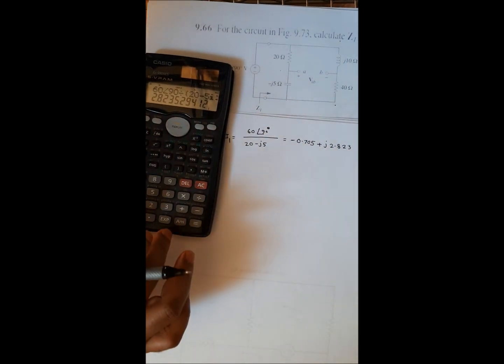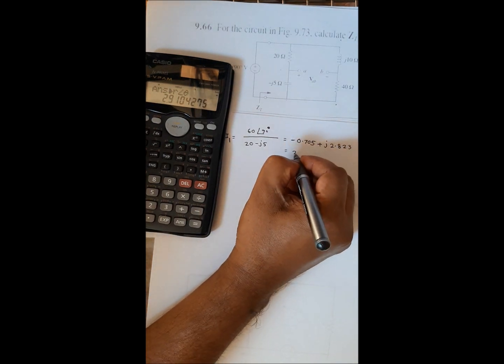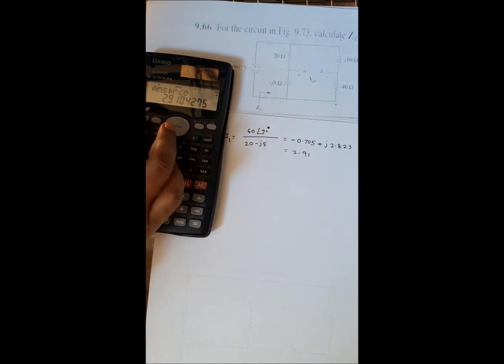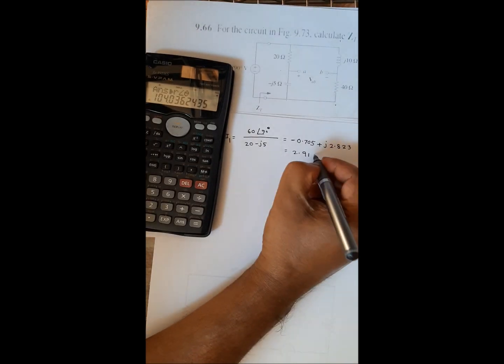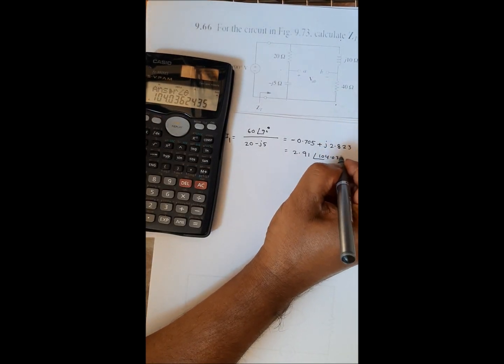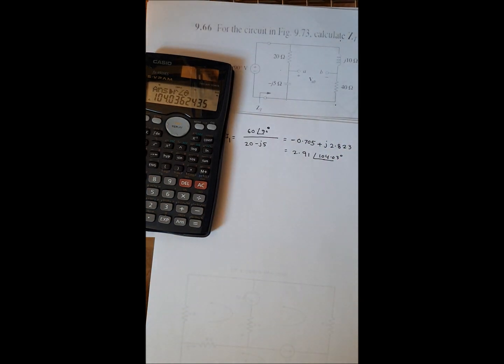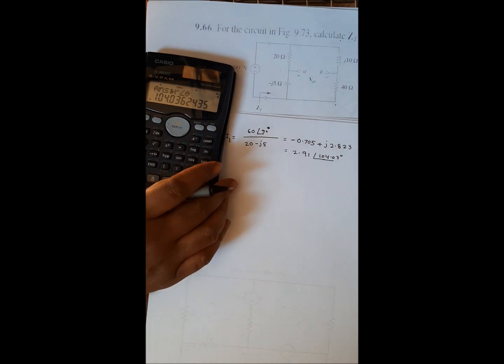If you want to find the polar form of this, it will be 2.91, and the angle is 104.03. Be careful, by default your calculator will show the rectangular form.